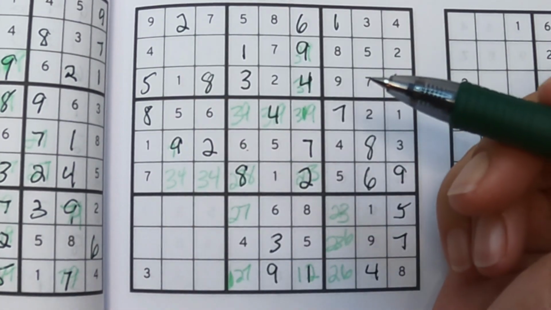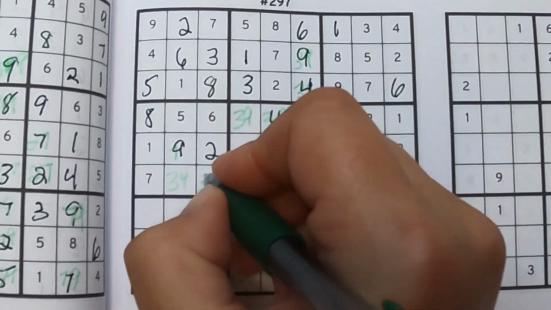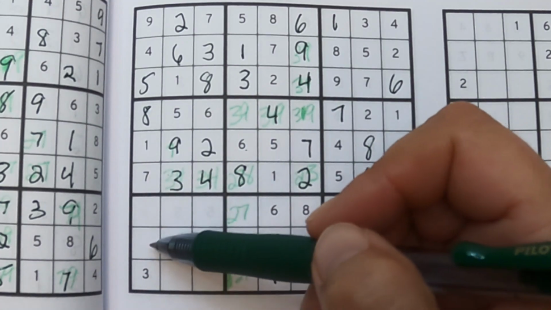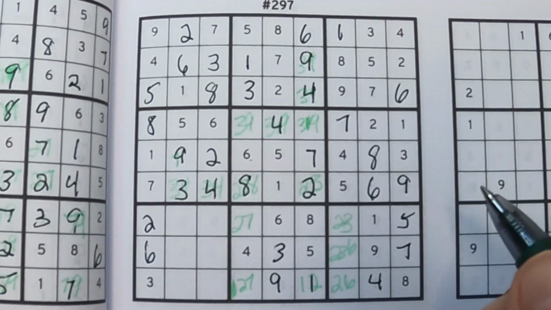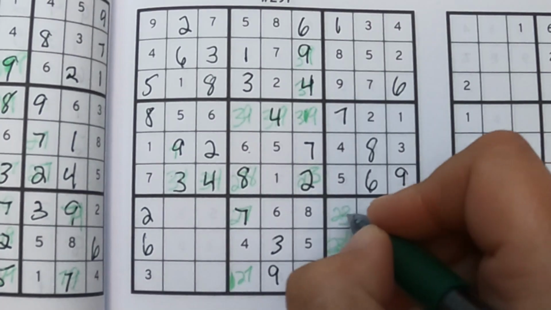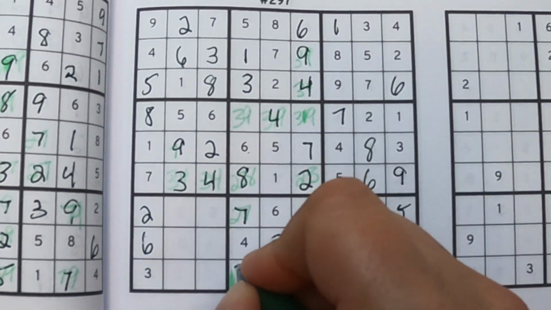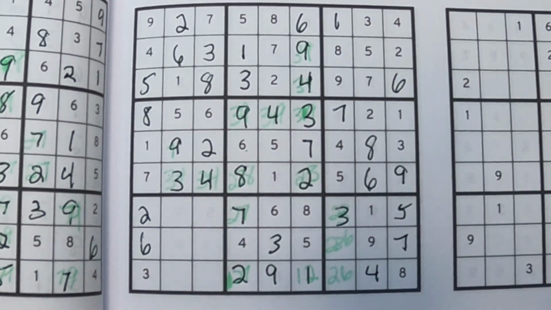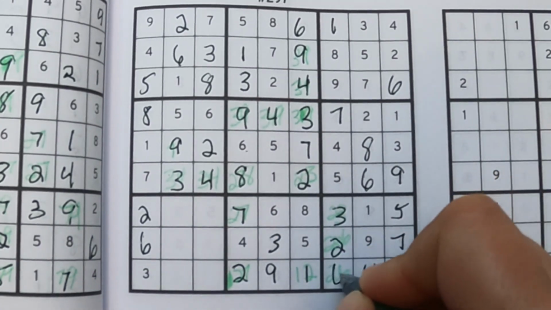For this box, we're missing 3 and 6. We've got a 6 here, so 3, 6. That 3 makes this our 4, 3. For this column now, we're missing 2 and 6. We've got a 6 here, so 2, 6. That 2 makes this our 7, and the 2 makes this our 3. The 7 makes this our 2. That 3 makes this our 9, 3. That 6 and this 3 makes this our 2, 6.